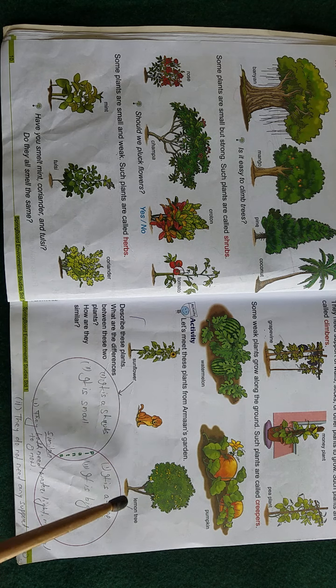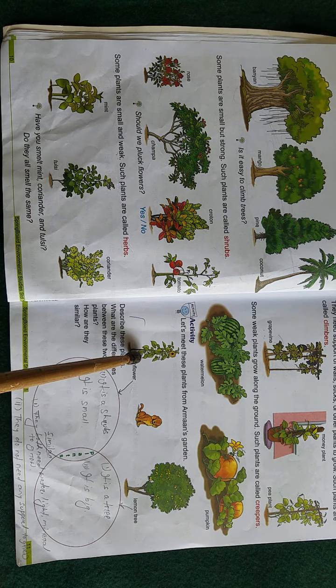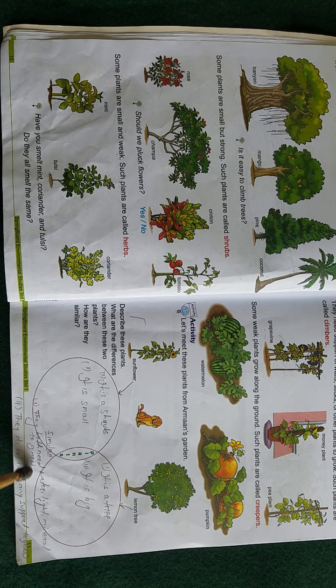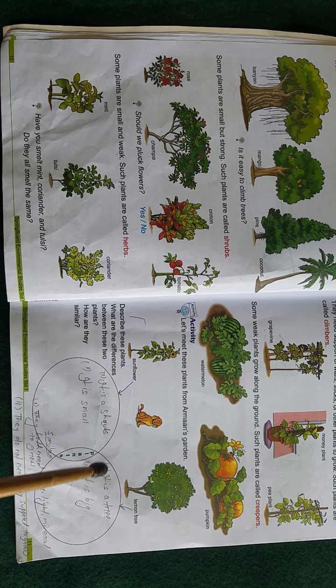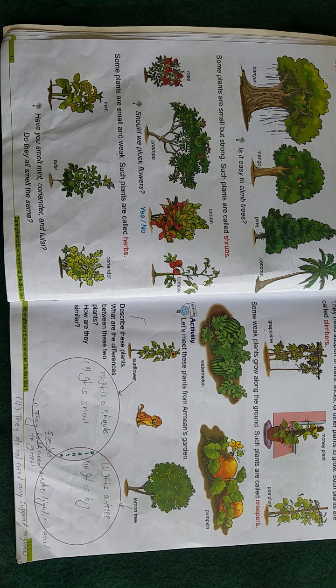These are the differences. One lives for a few days, the other for many years. Similarly, they both need water, light and minerals to grow. They absorb water and minerals from the soil, and light from the environment, from the sun. They do not need any external support to grow.